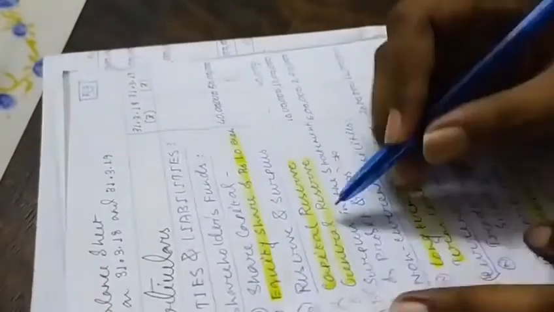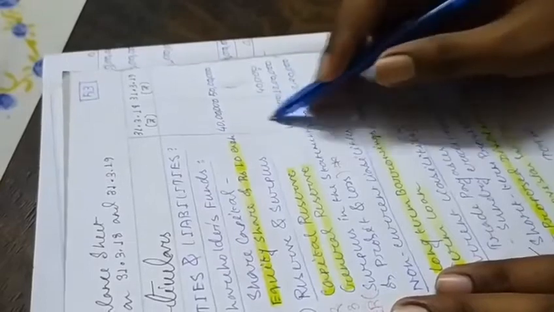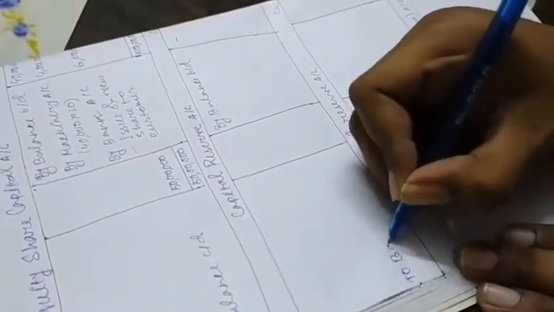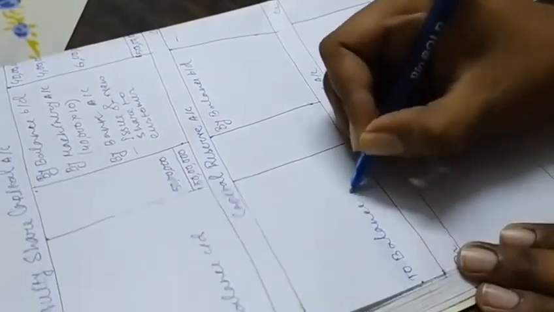You can see that the capital reserve opening balance is not given, but the closing balance is 40,000, to balance CD, that is 40,000.